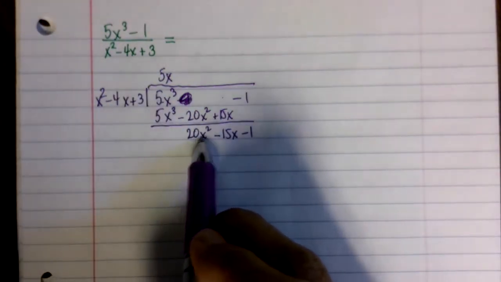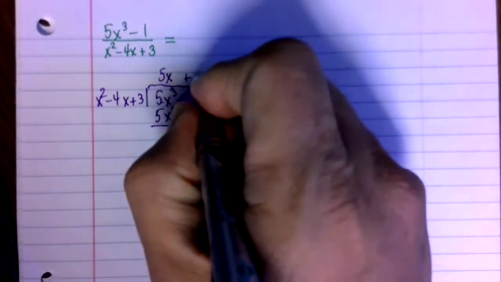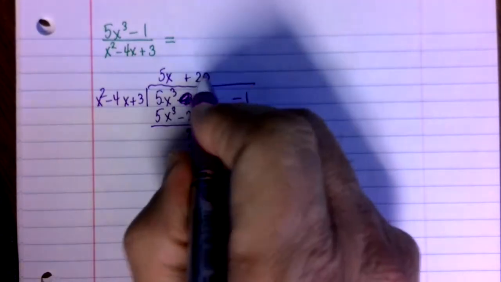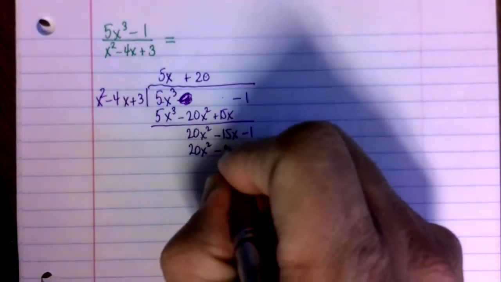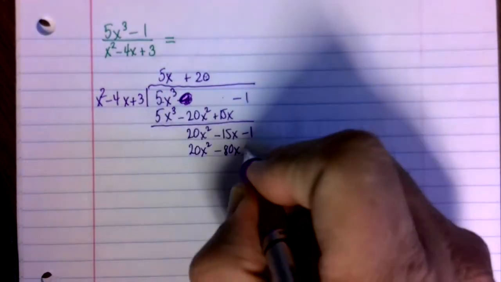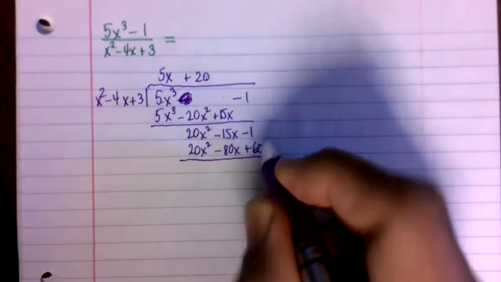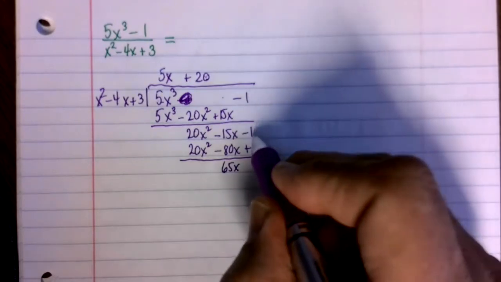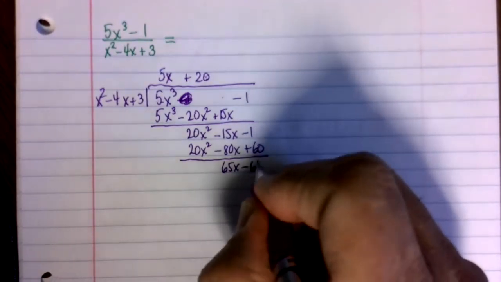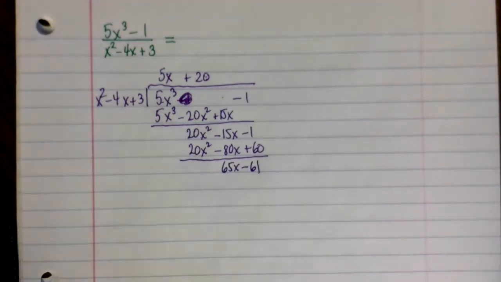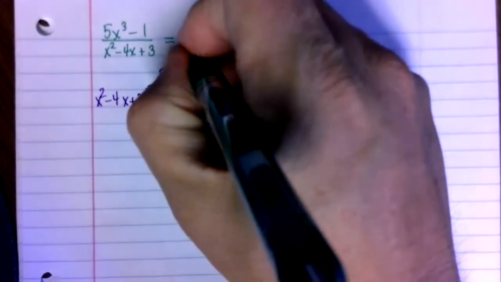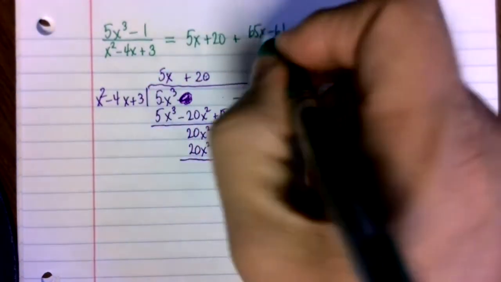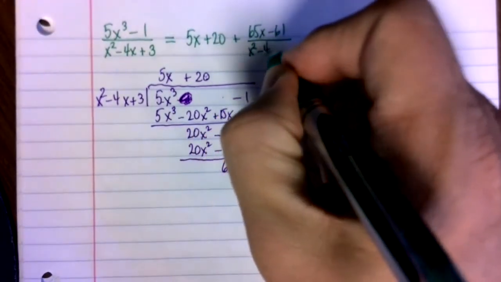Okay, and then I have to do it one more time. 20x^2 divided by x^2 is plus 20. Then multiplying by 20: 20 times x^2 is 20x^2, 20 times -4x is -80x, 20 times 3 is +60. So subtracting, -15 minus -80 is +65x. -1 minus 60 is -61. And so the top line becomes 5x + 20. That's the quotient. Then I have this remainder of (65x - 61)/(x^2 - 4x + 3).